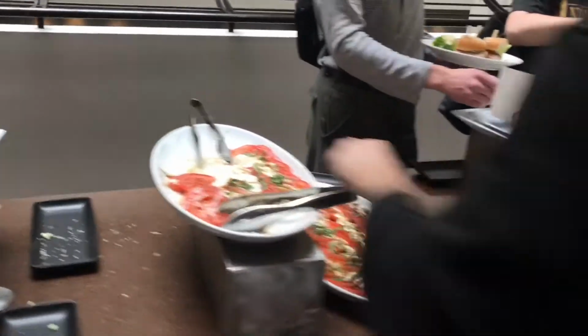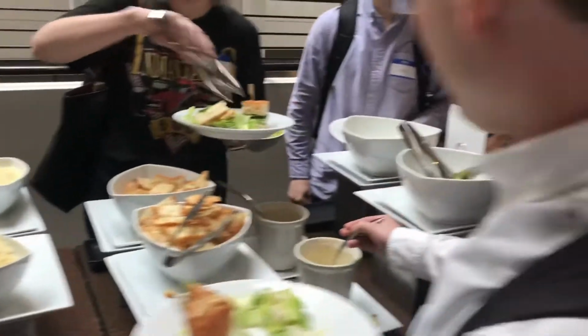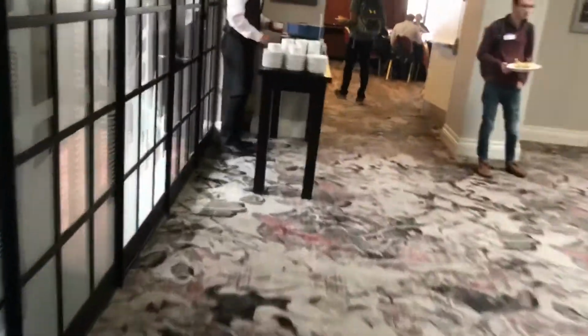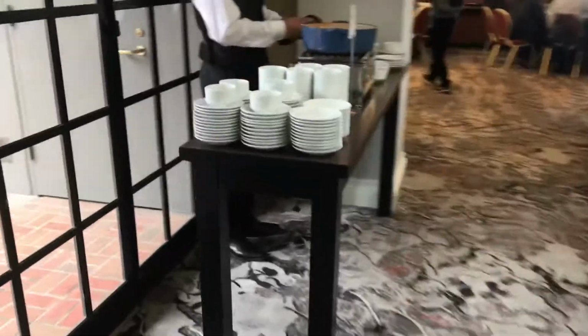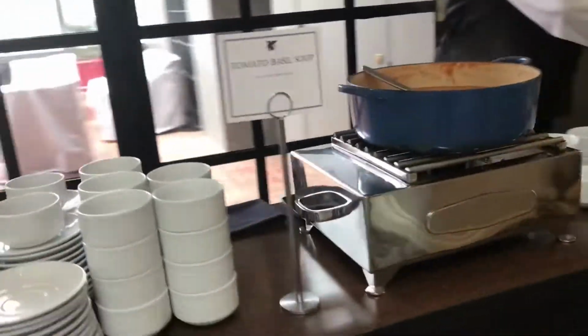Okay, it's lunchtime. We got some pretty awesome potato salad. We got some tomatoes. Which is why it's good for them to have salad toppings, salad, sandwiches. Right over there. And here we have a nice soup station, tomato basil soup, and this is basically our eating area during lunch at the conference. So pretty nice, very comfortable. We're on the 21st floor.